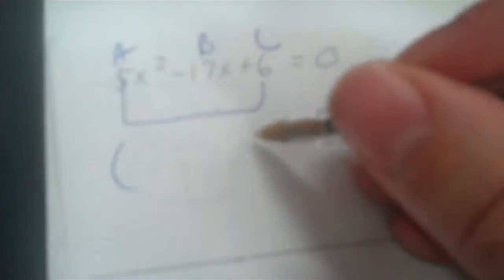So here's how I deal with that when it's not, to get this to factor out right. I'm going to make 2 sets of parentheses, 4 in total. My equal 0 is going to be down here. What I do is I put x and x, but instead of just x and x, I'm going to put the coefficient, the a coefficient, in front of both of them. Okay.